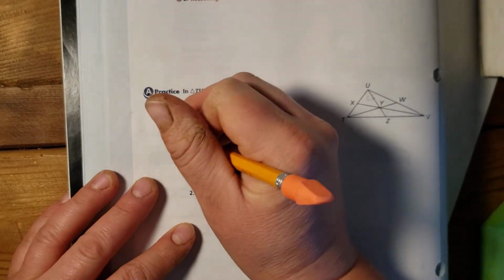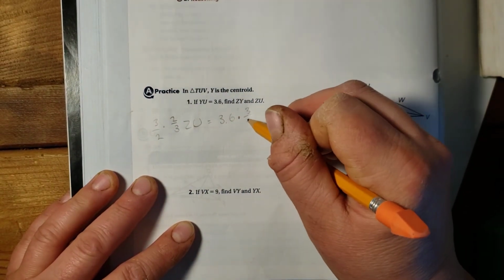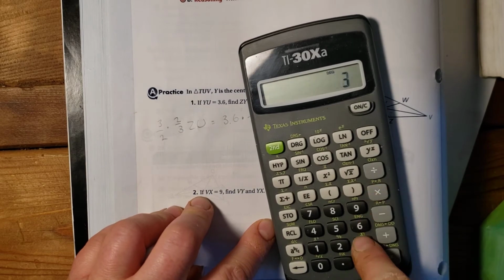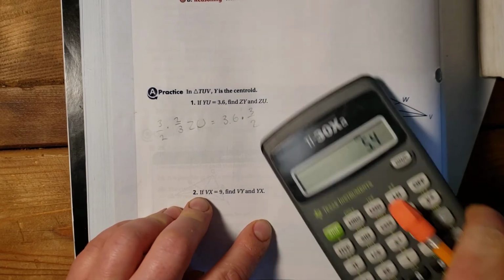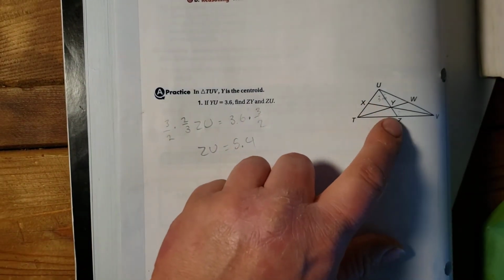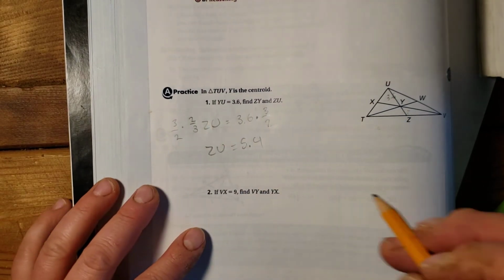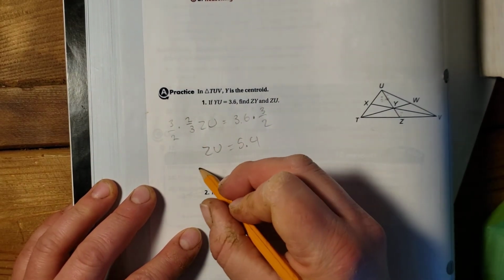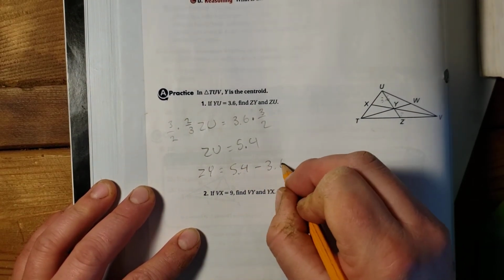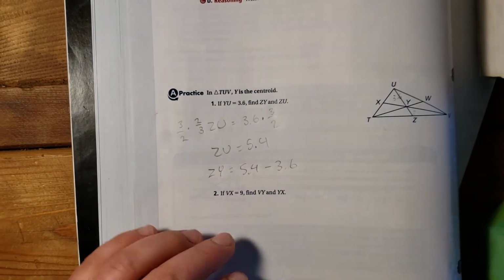We can find that, again, by multiplying by the reciprocal on both sides. 3.6 times 3 divided by 2 equals 5.4. So ZU equals 5.4. Since we know that the whole line here is equal to 5.4, and we know that the larger section is equal to 3.6, we know that ZY is equal to 5.4 minus 3.6, because that's going to be whatever the leftover portion is, 1.8.